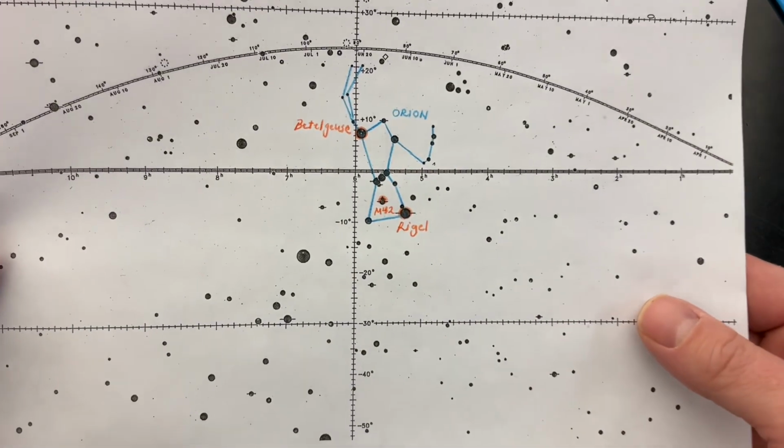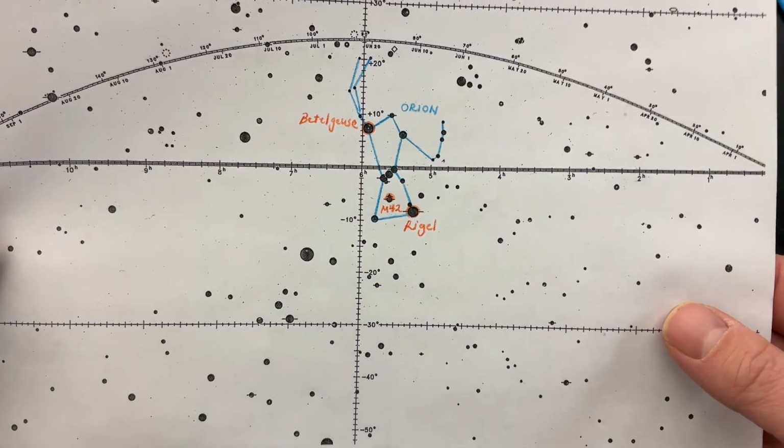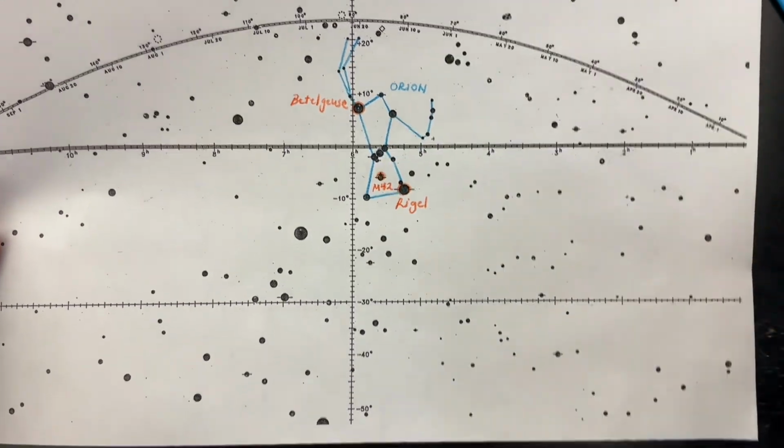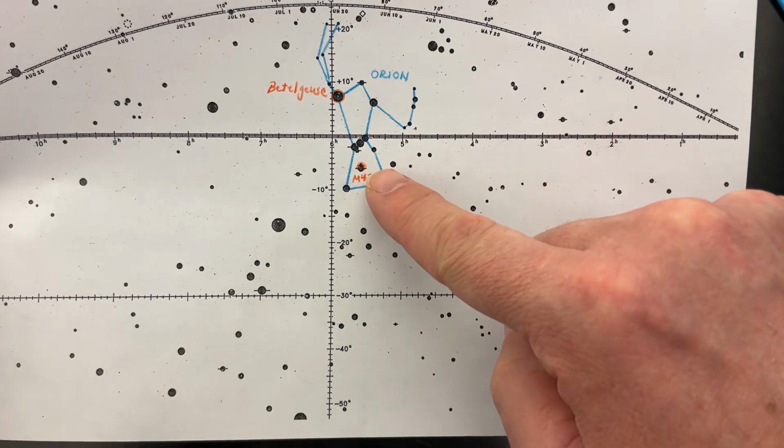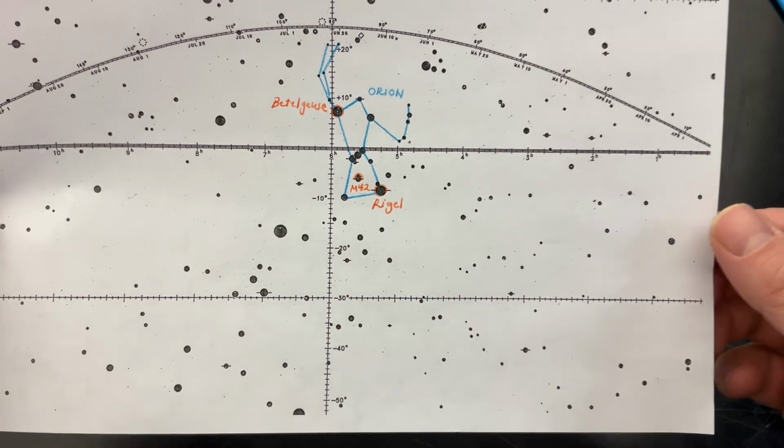I've got Orion done. Then I've got Beetlejuice. I've got Rigel. And I've got M42, our Orion Nebula, right there in the Hunter's Sword, okay?